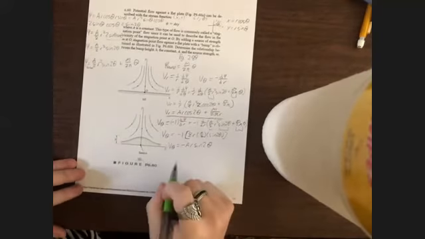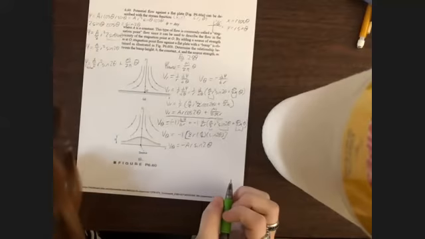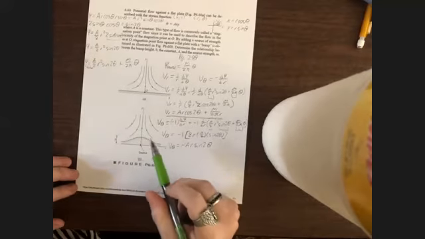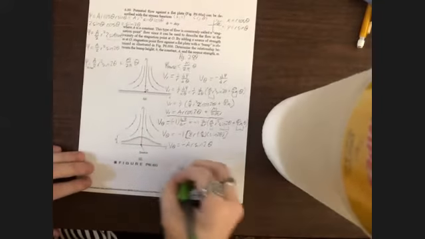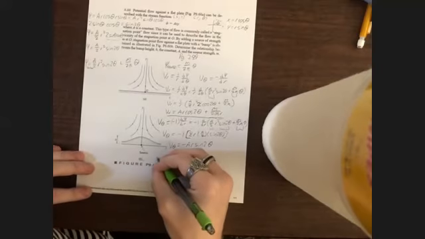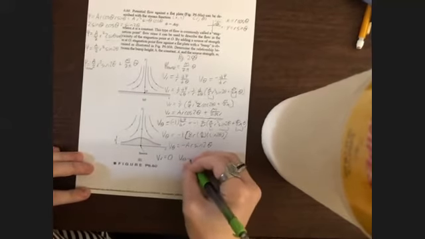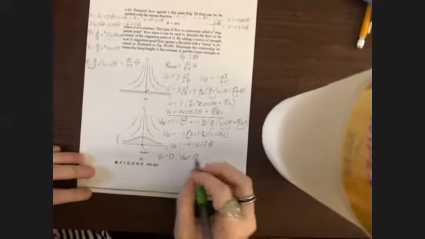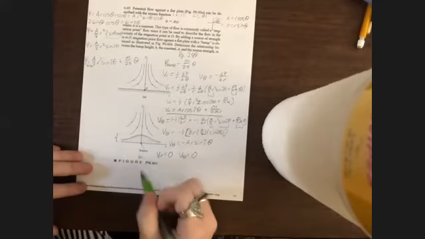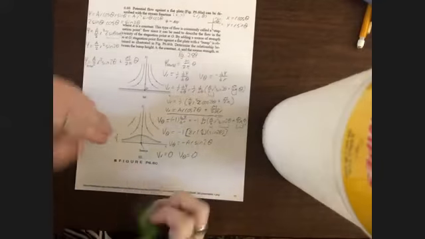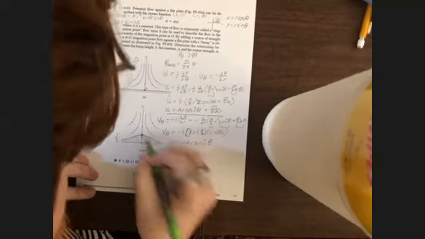Now let's start by looking at the definition of a stagnation point. The definition of a stagnation point is that both the relative velocity and the tangential velocity equal 0.